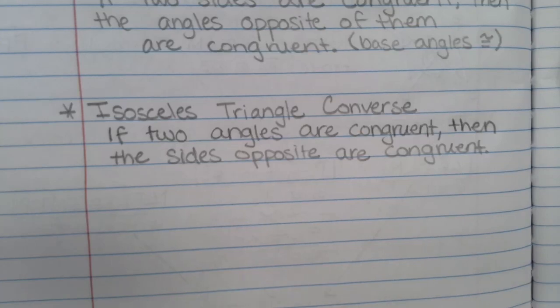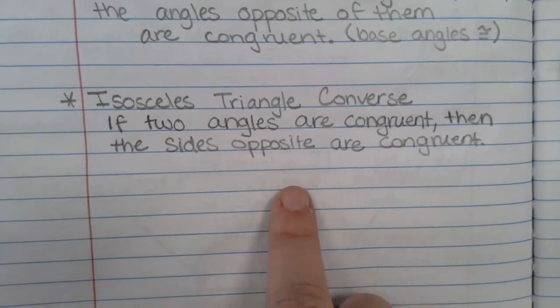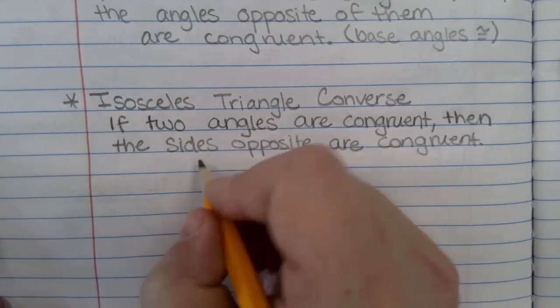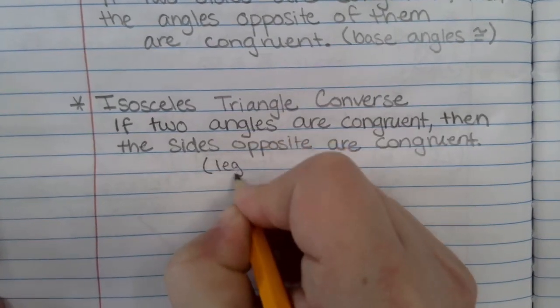And what do we call the two sides of the triangle that are congruent? Legs. So really here we're talking about our legs are congruent.